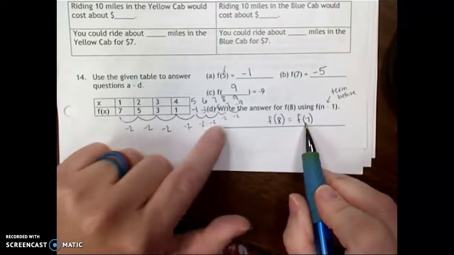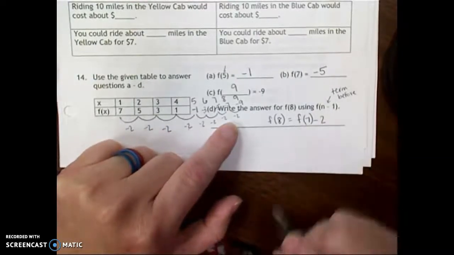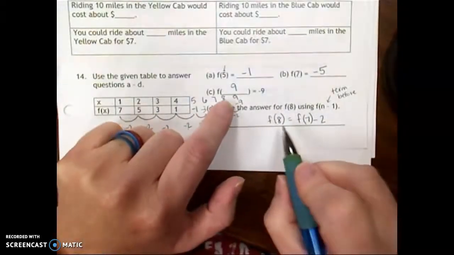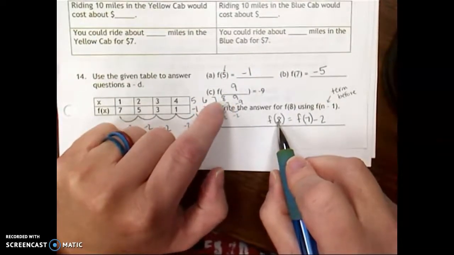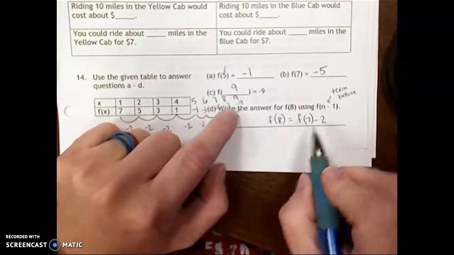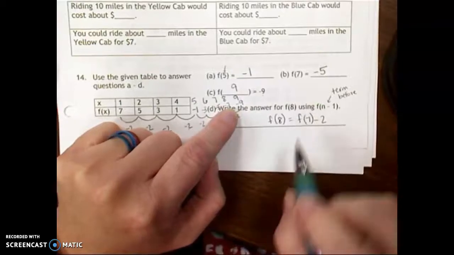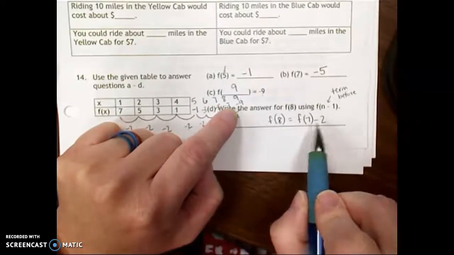Well, I follow my pattern. I'm subtracting 2. So to find the eighth term, I had to look at the seventh term and subtract 2 from it. That's what this is saying. The eighth term is simply the seventh term minus 2.